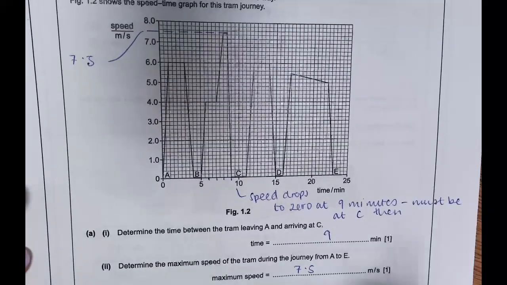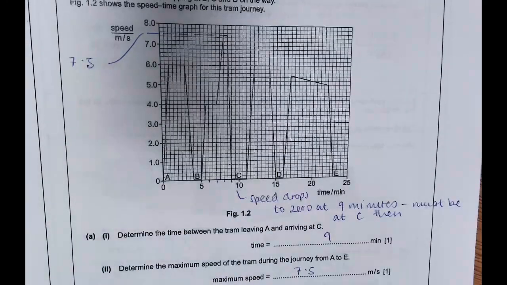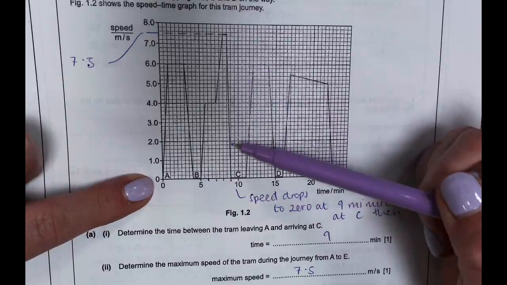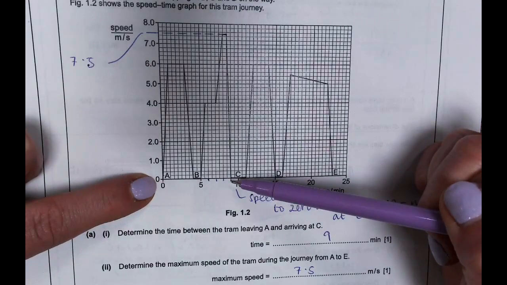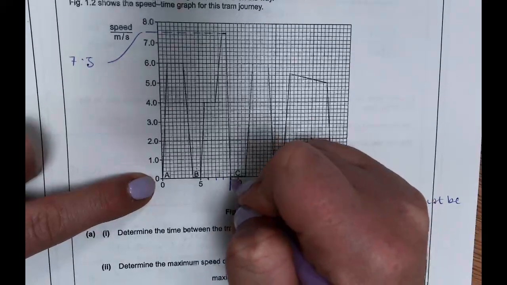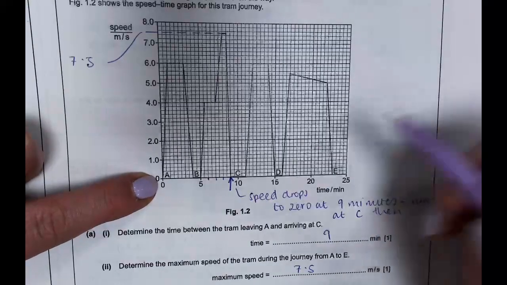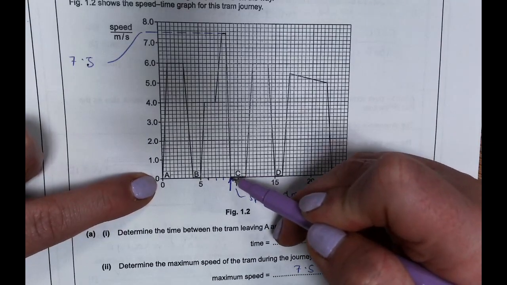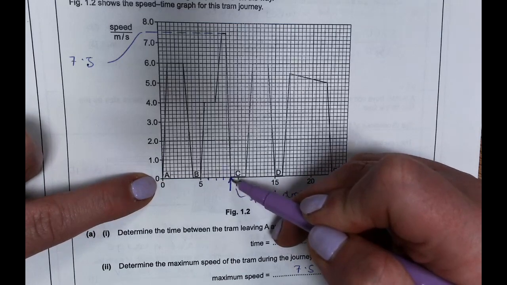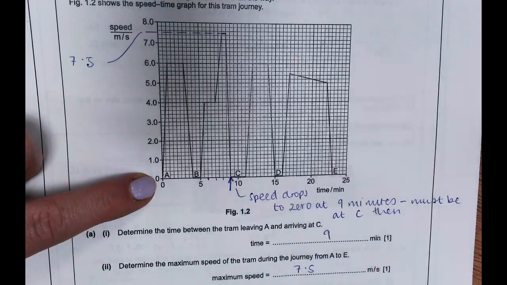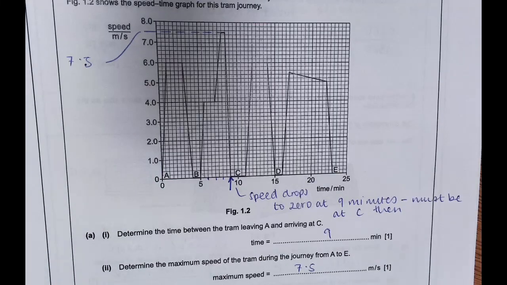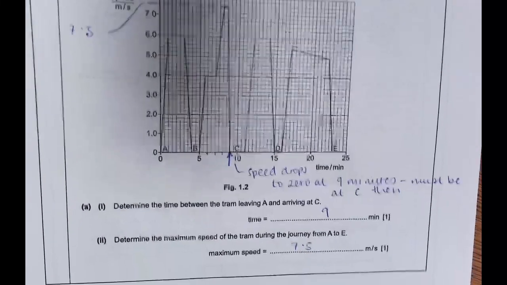So don't just read C as 10, because what you need to think about is the speed. The tram is travelling, and then as it approaches C, the velocity drops to 0 at this time here, okay? And then it stays at 0 through this time. If the velocity is 0 at this point, it must actually have arrived at C at this point. It dropped to 0 velocity, so it stopped there. So it's actually at 9 minutes.